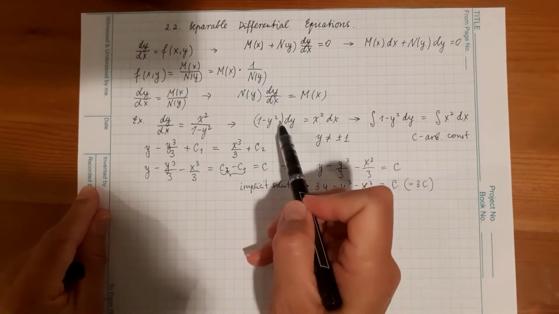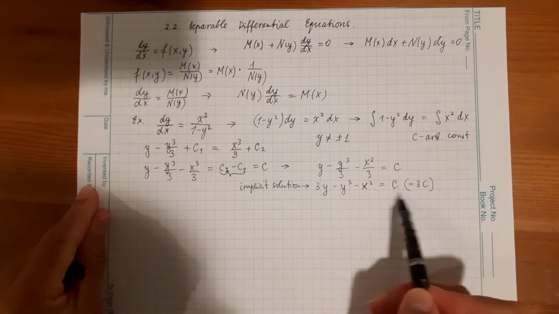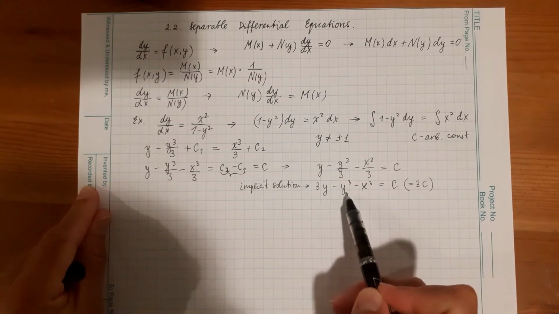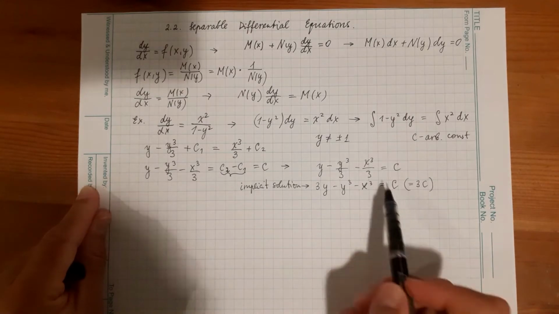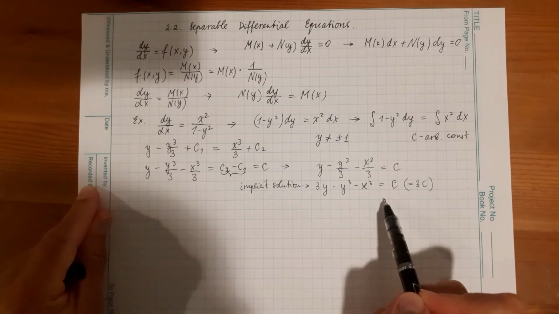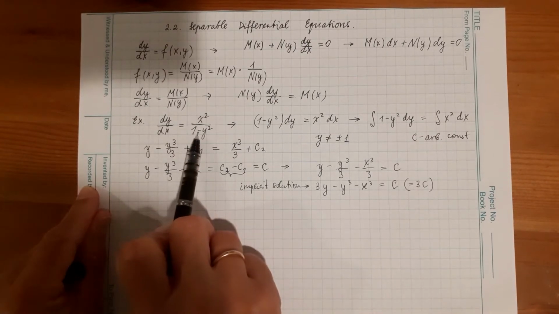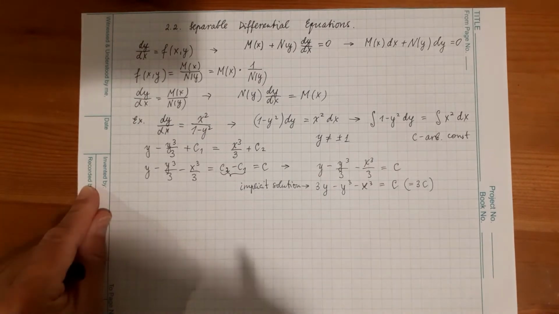When I multiply by it, my equation basically allows me to set y equals plus or minus 1. Nothing is going to be bad, right? 1 here, 1 here. There's going to be a certain x depending on the constant. So you will need to set this up separately as an addition to the solution, because your original equation is not allowing y to be equal to either 1 or minus 1.